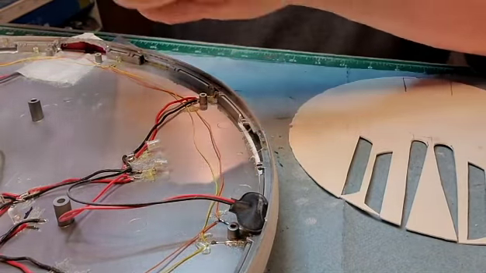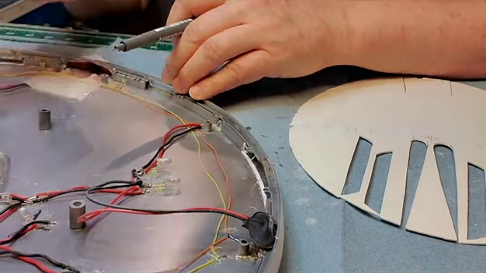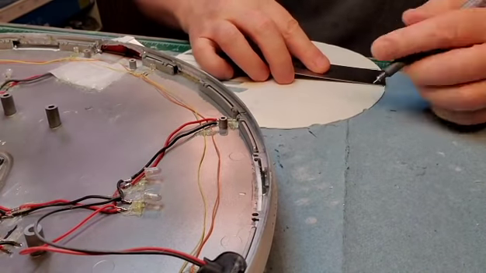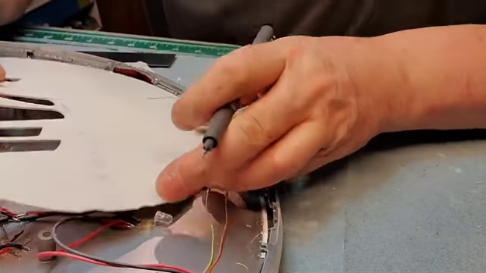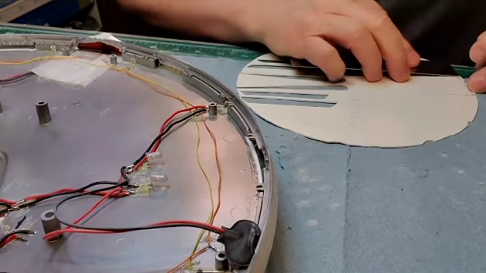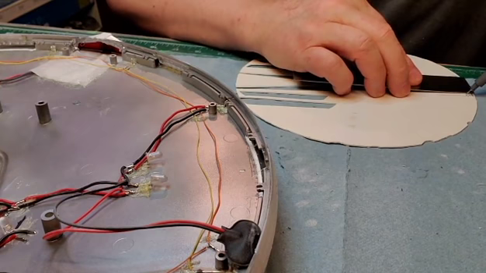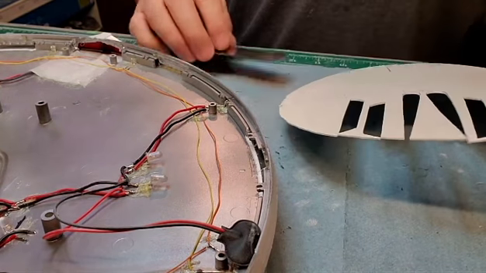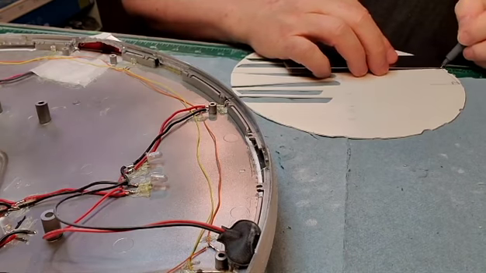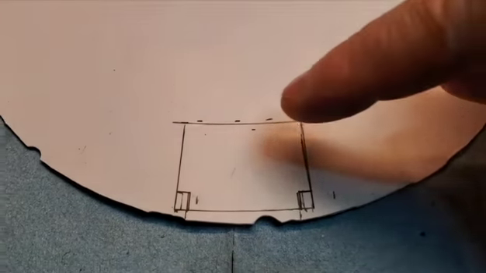So I gotta figure out 5 millimeters. Alright, there's what I came up with for the floor plan.